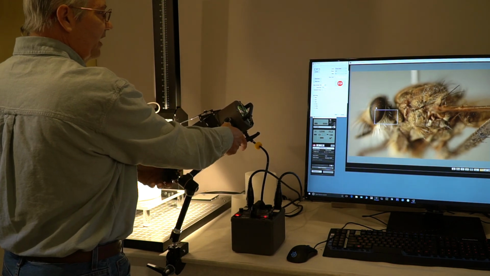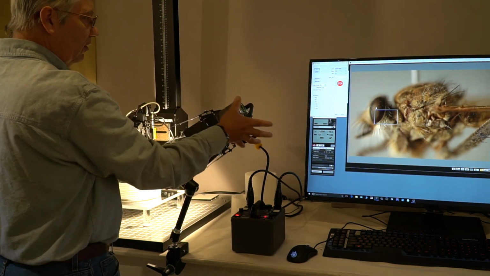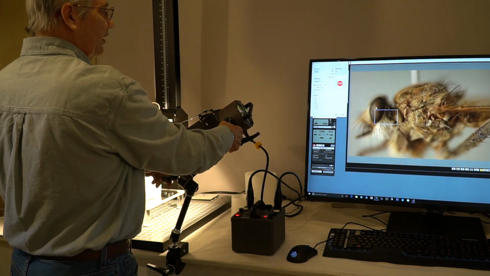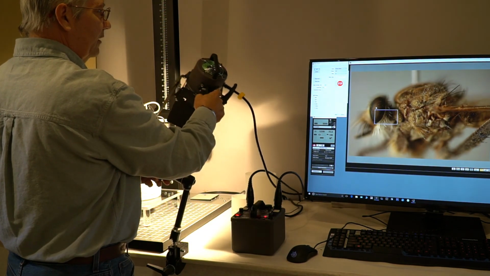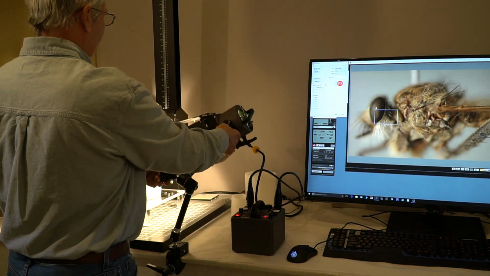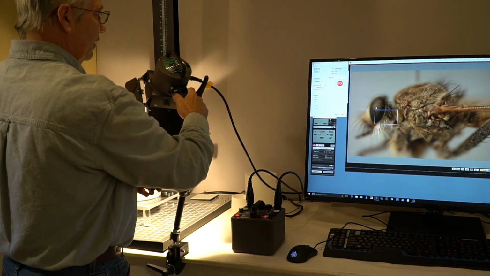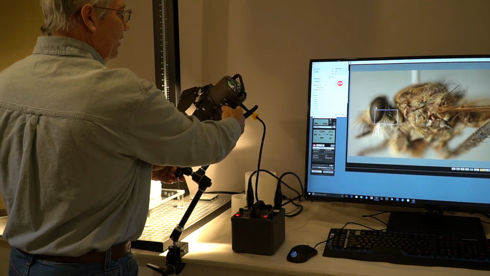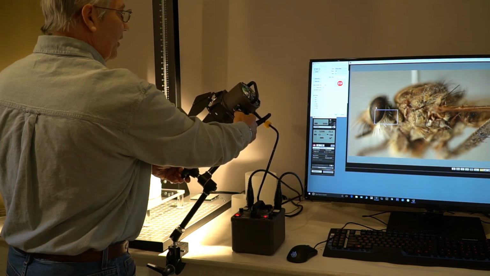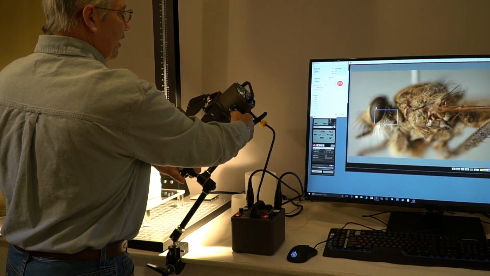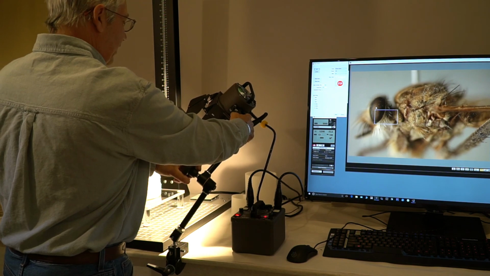I want an ambient fill light over the whole back of the thorax with this one. So do I want to come up with it? Do I want to come down with it? Do I want to come more to the front? Nope. I like right there in the back here, right about here. This is where I'd like to do this. I lock it in place.